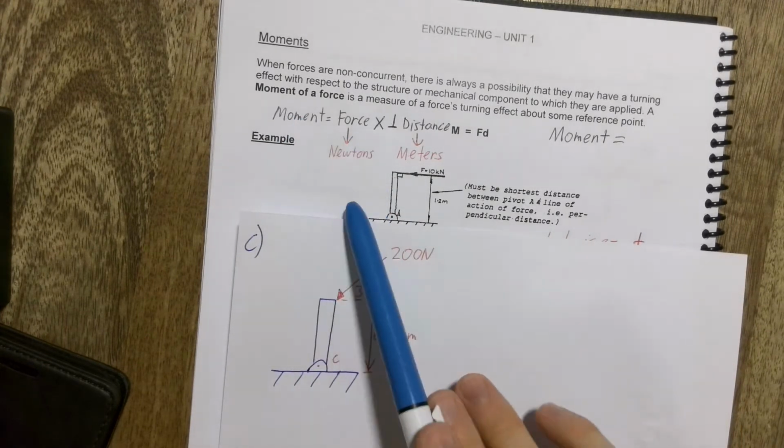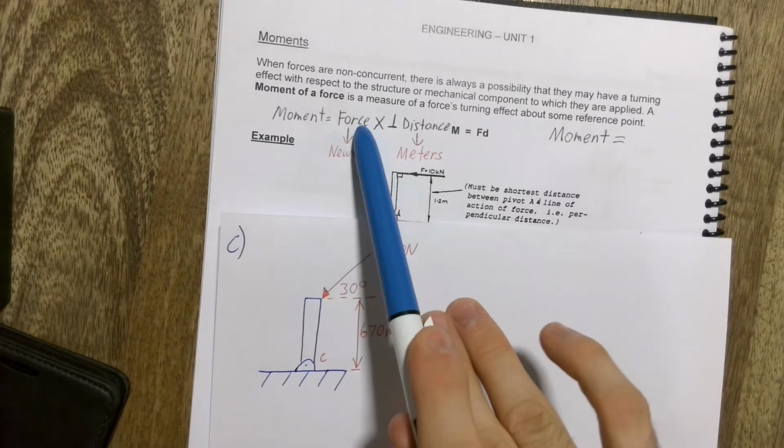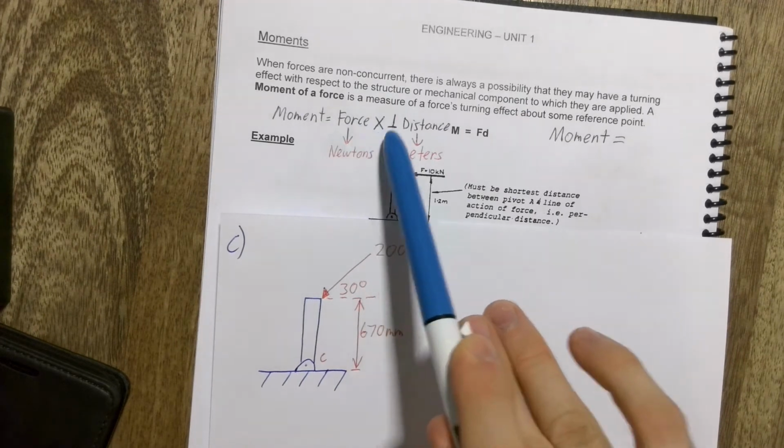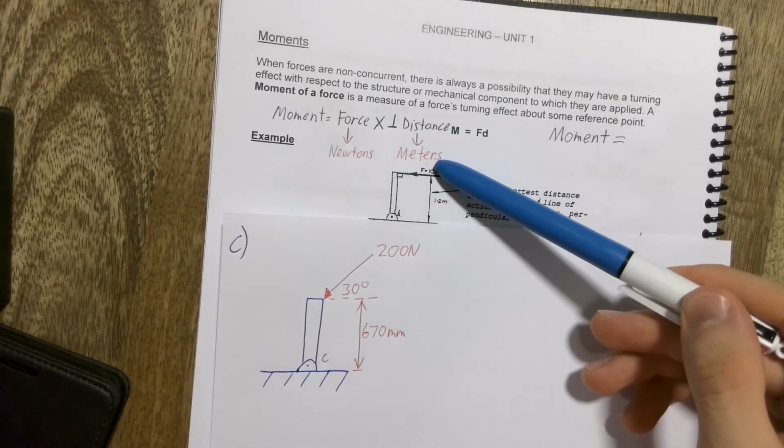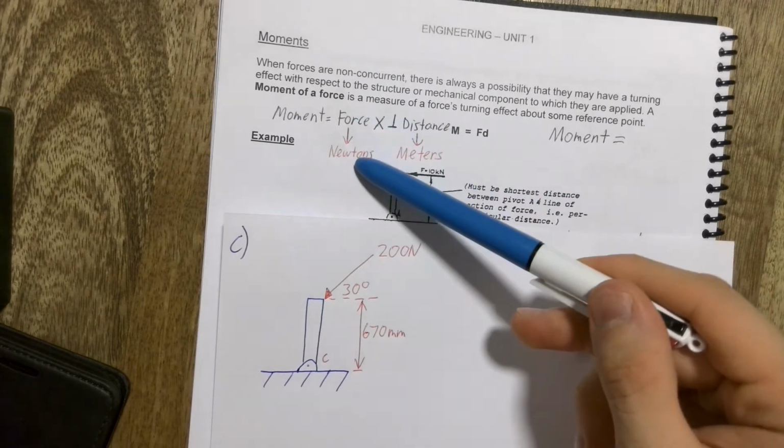Now, our formula is moments equals force multiplied by perpendicular distance. Now remember, the distance is in meters and the force is in newtons.